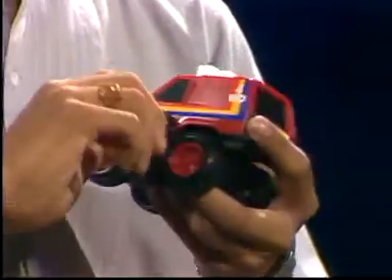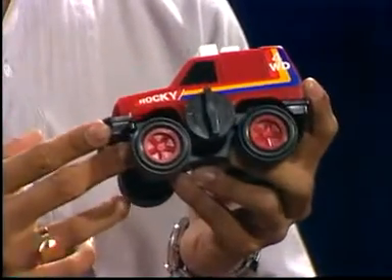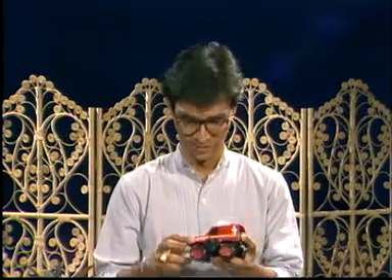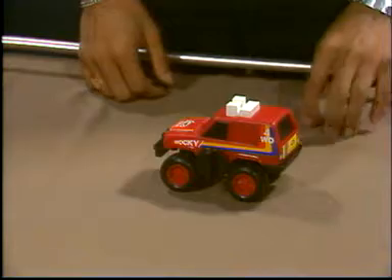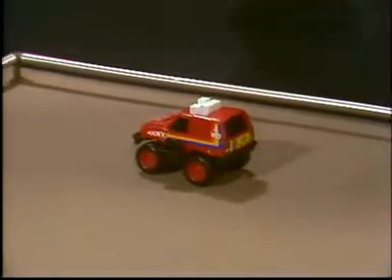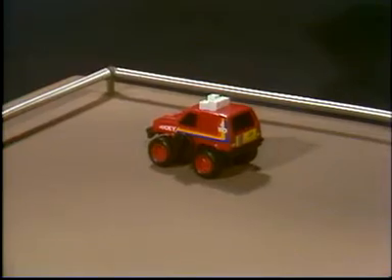Let's look at it again very quickly. By turning this key, movement energy is changed into stored energy in the spring. Let's change the stored energy in the wound-up spring into movement energy. You have observed a very important idea of energy. That is, energy can change from one form to another.